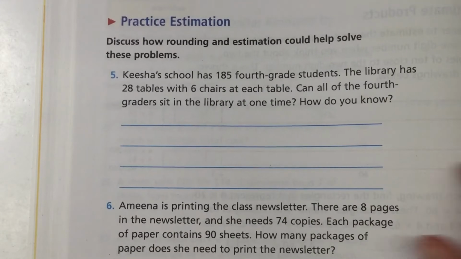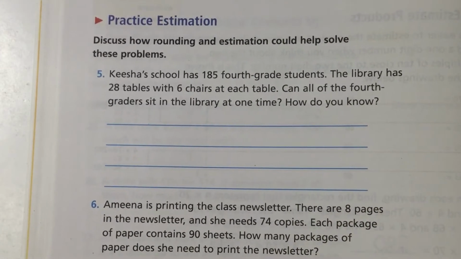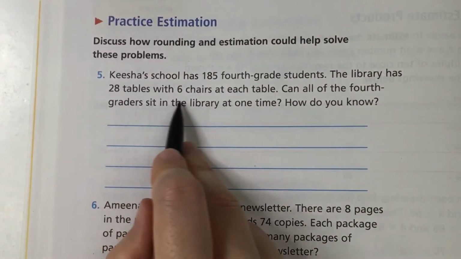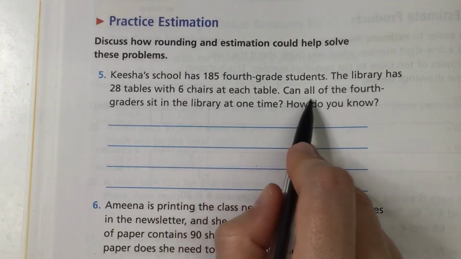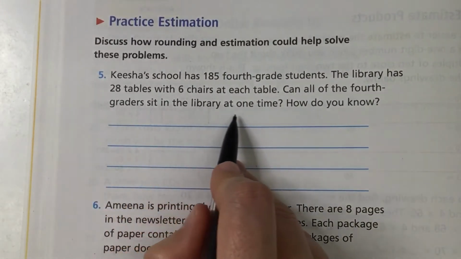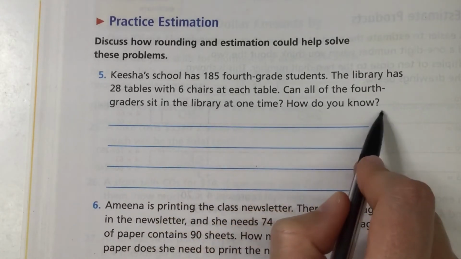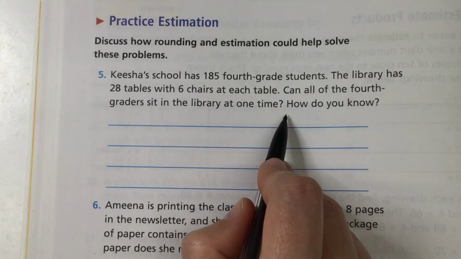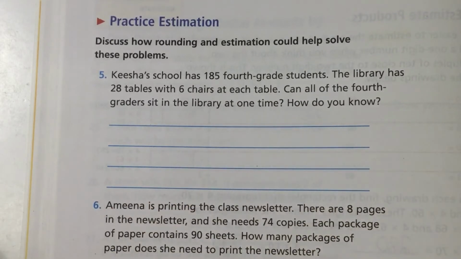Let's practice some estimation. Let's see how this is going to work. Keisha's school has 185 fourth grade students. The library has 28 tables with 6 chairs at each table. Can all of the fourth graders sit in the library at one time? How do you know? Okay, so we're going to estimate and then see if we can solve the problem.